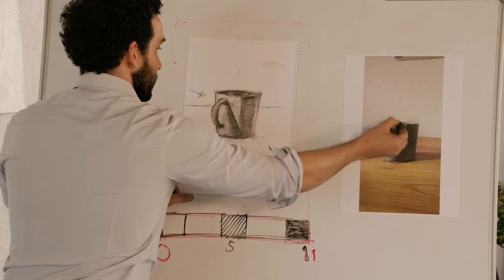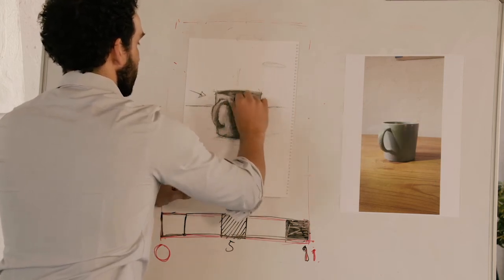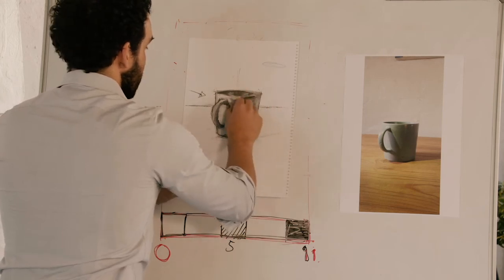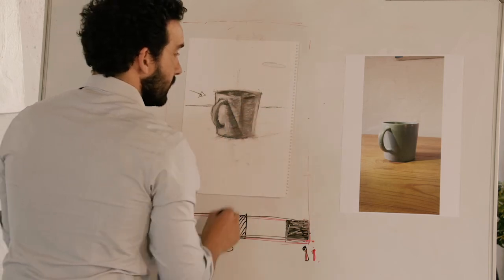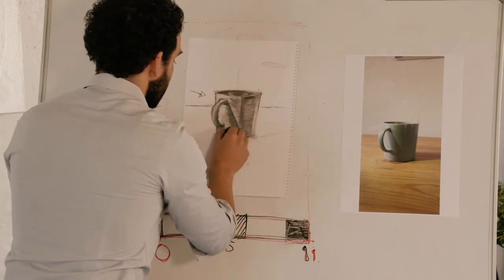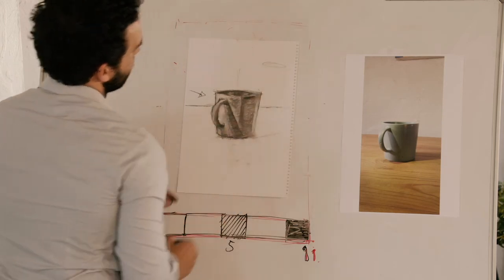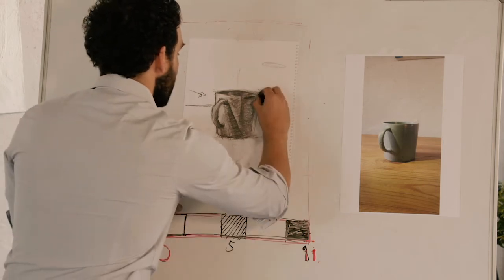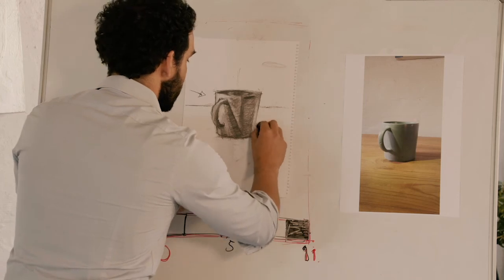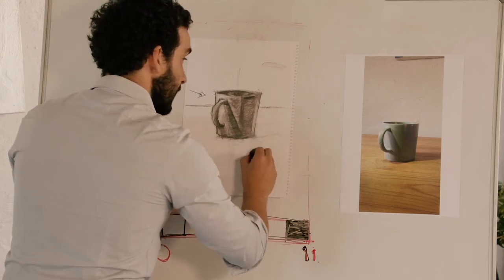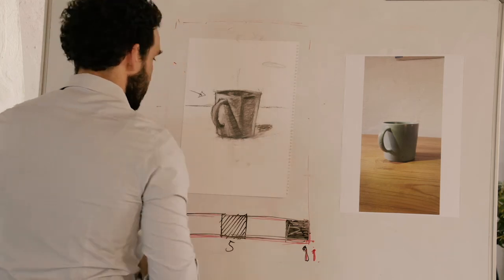It's a bit darker in this little triangle here, so I'm just going to draw it in there. The shadow on the floor is not as dark as the shadows on the coffee mug.